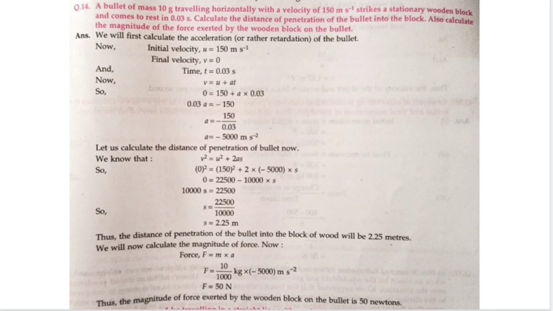For this, given here are initial velocity u equal to 150 meter per second, final velocity v equal to 0, and the time t is given as 0.03 seconds.